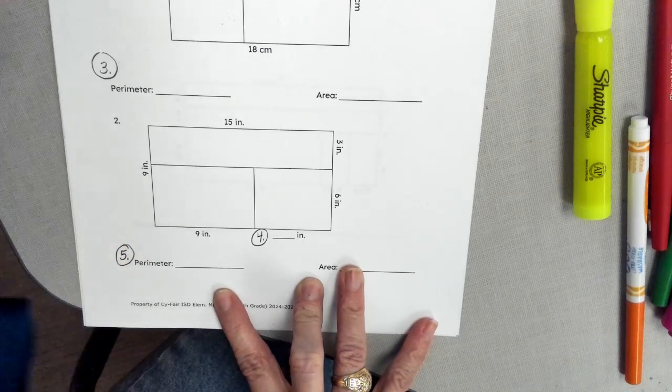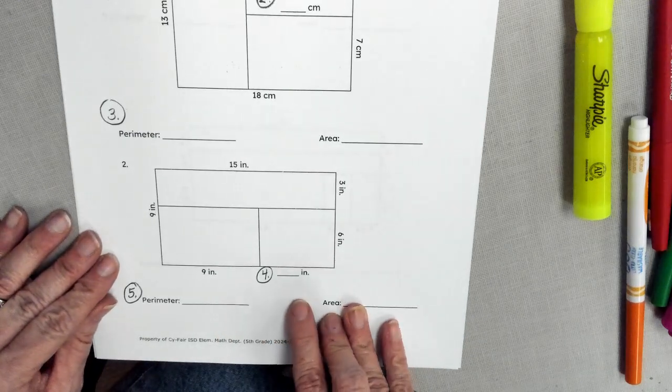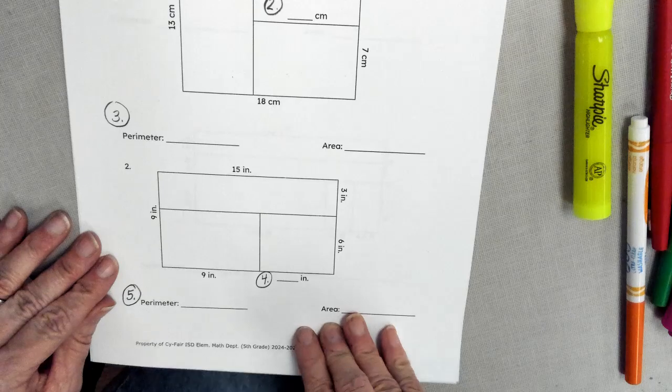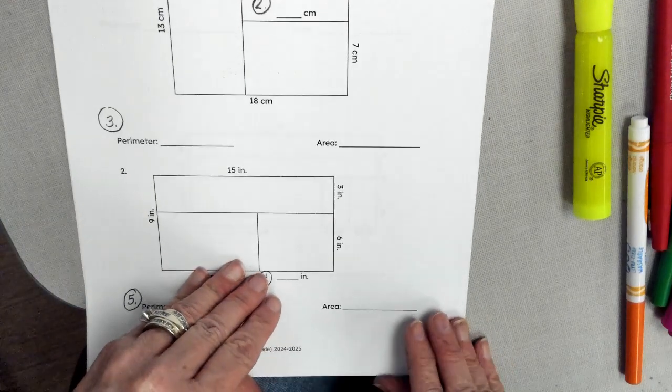What questions can I answer for you? We're not doing area. Have I talked about area today? No. So I want to save area for next week. Don't do area today. We're going to take one step at a time.